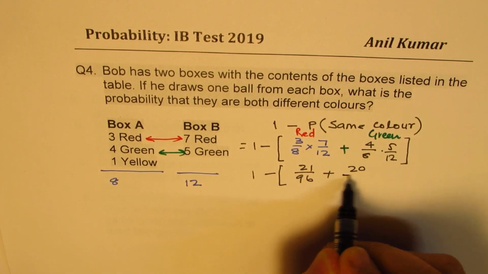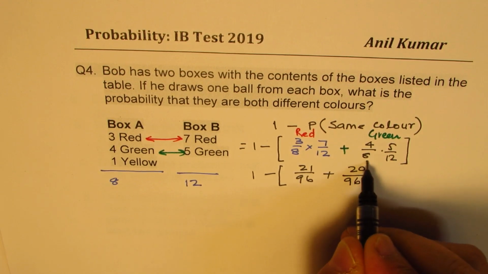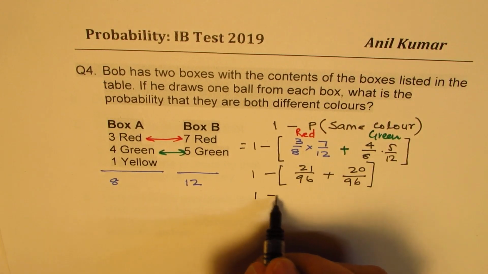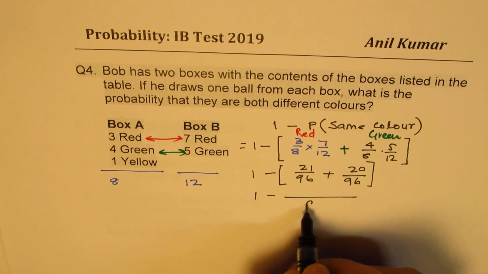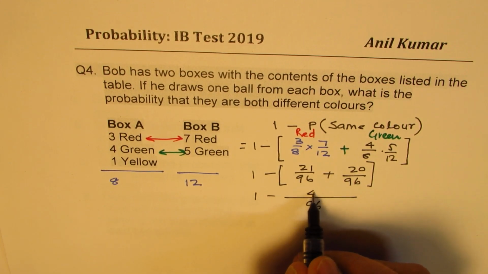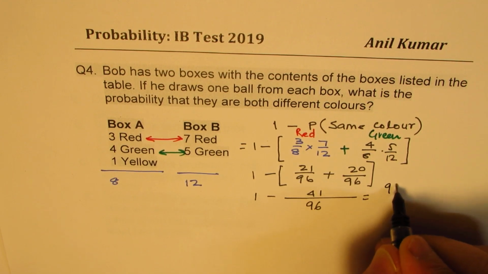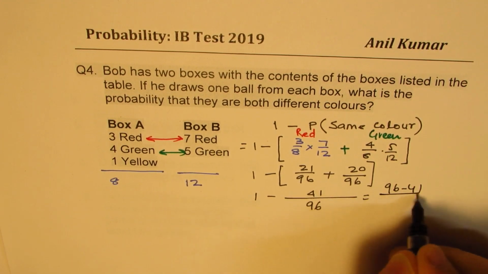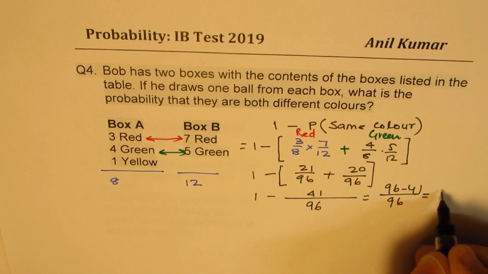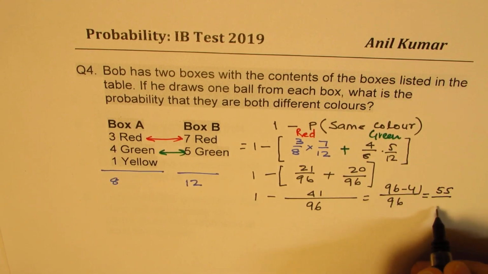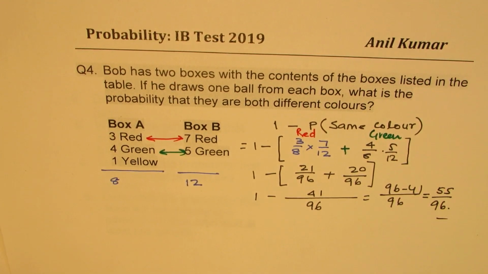So 20 over 96, which is 1 minus, 96 is common, 41. So 96 minus 41, we can write over 96, that gives us 55 over 96, correct? So that is how we can find this probability.